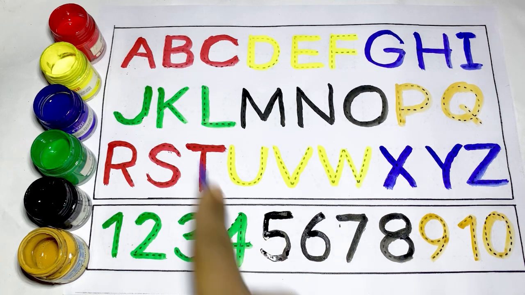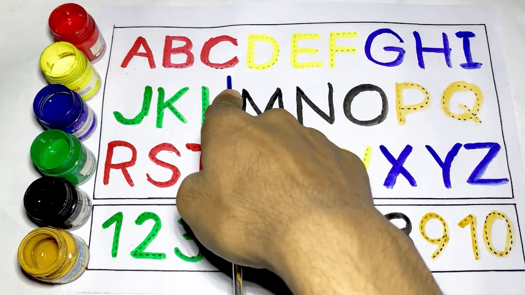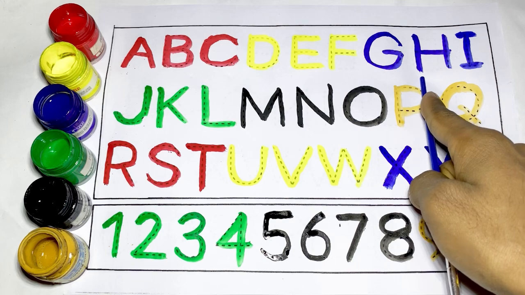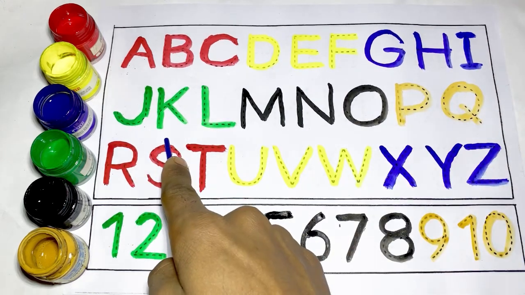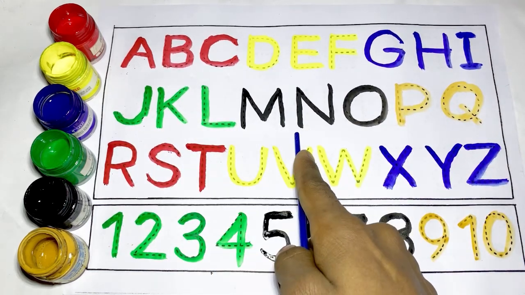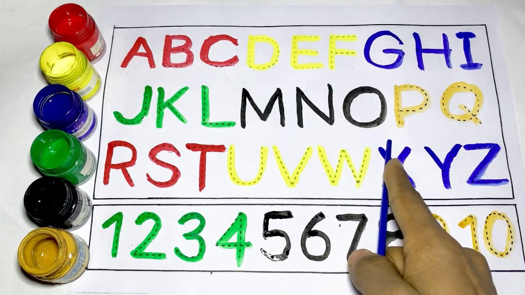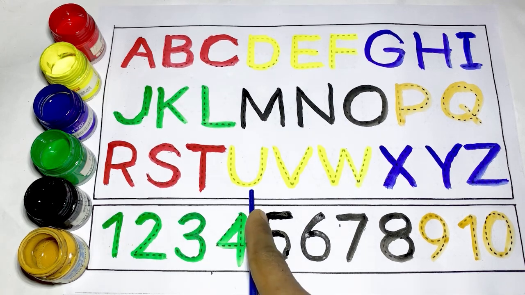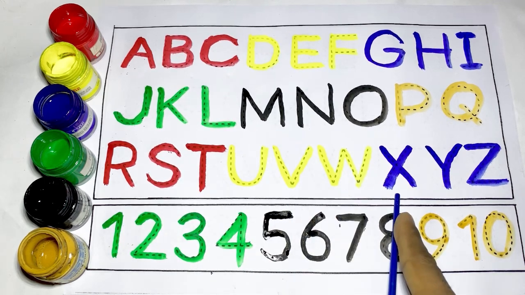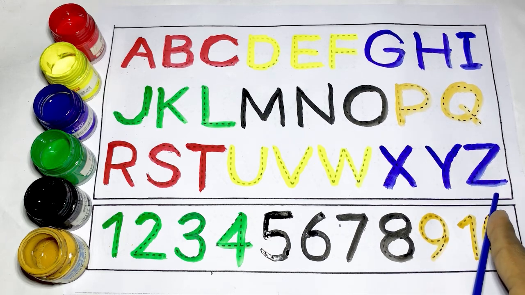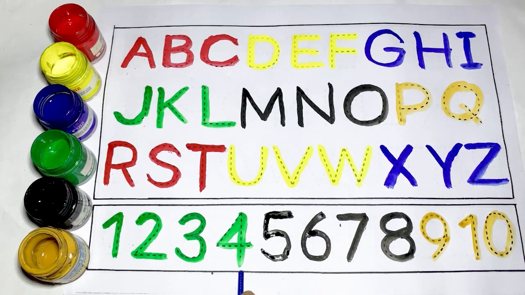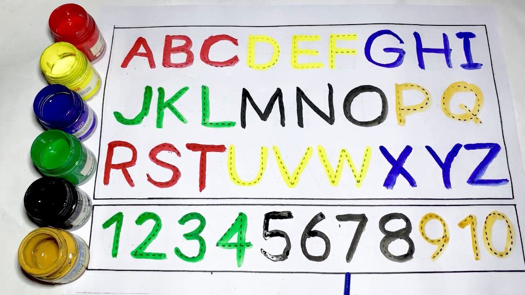Kids today draw A B C D E F G H I J K L M N O P Q R S T U V W X Y and Z. Numbers 1 2 3 4 5 6 7 8 9 and 10.